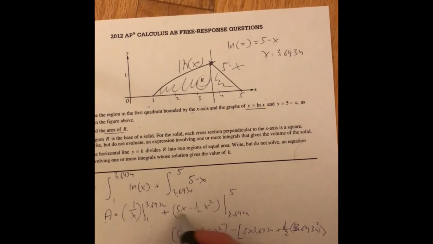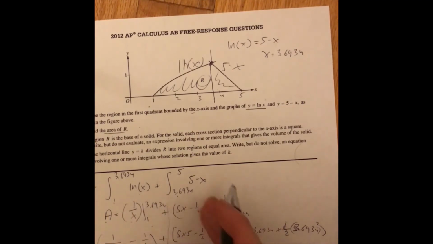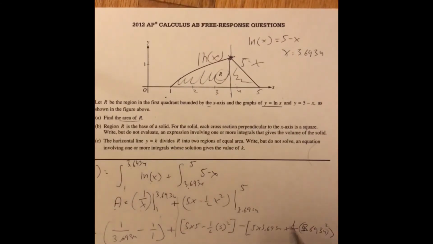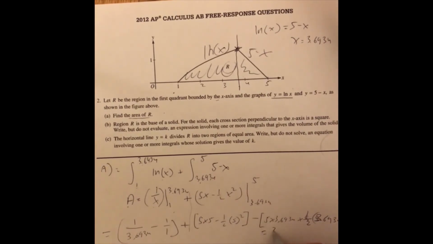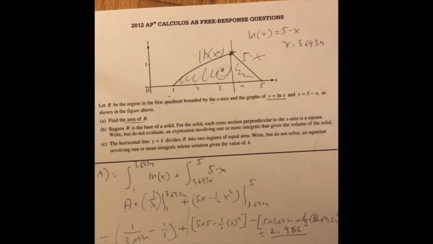That accounts for this part. Then we have to do 1 divided by 3.6934 minus 1 over 1. It's the sum of this part and that part, and you type that into your calculator. There's no way you're going to do that by hand, and you get 2.986.